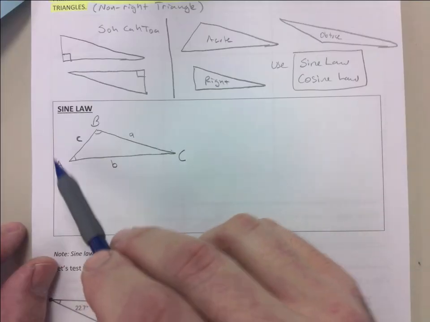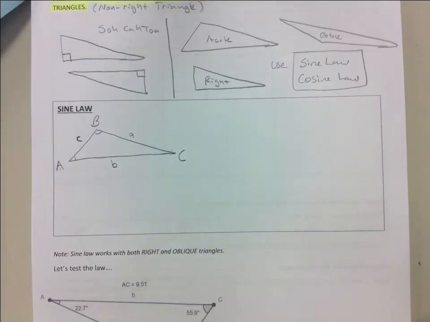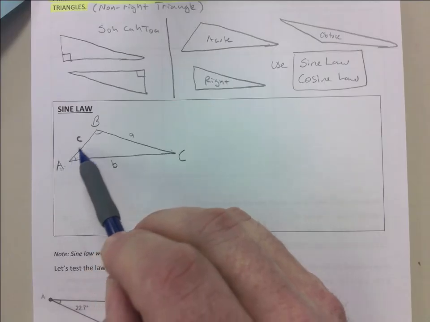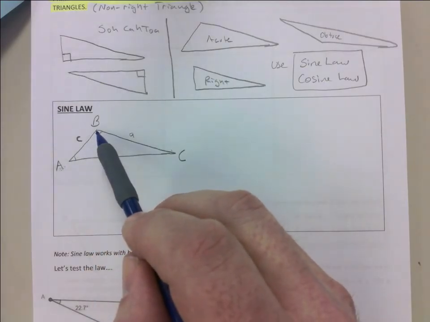So if I don't give you letters for the angles, you come up with them, because it could be a word problem, right? And you could call this camp. This is camp. I leave camp, that's C. Then I go right to my first site, maybe a cliff.